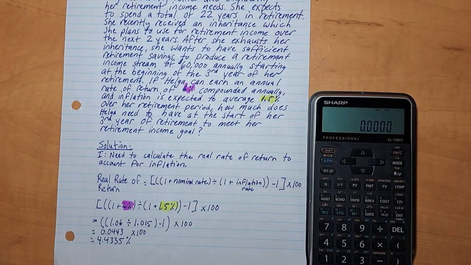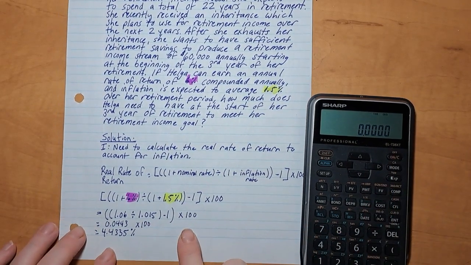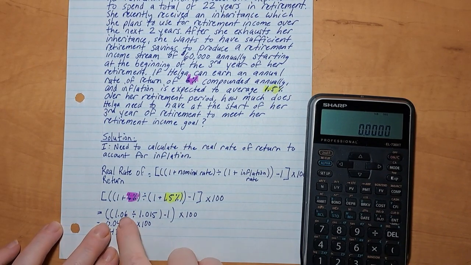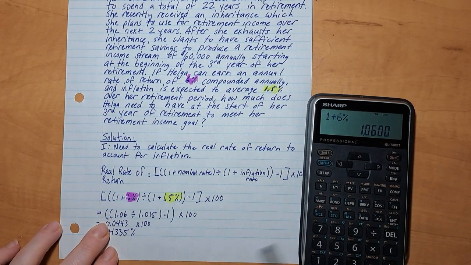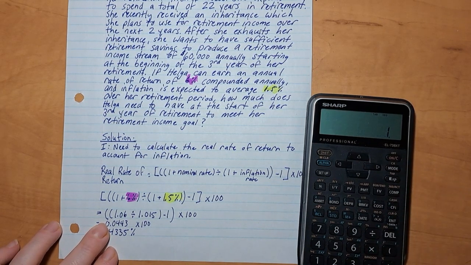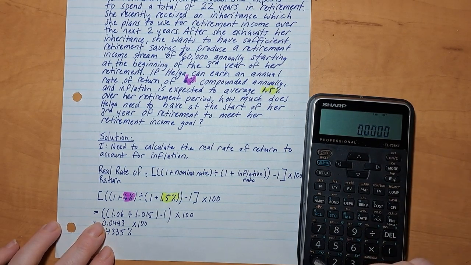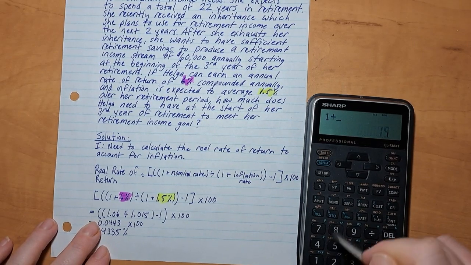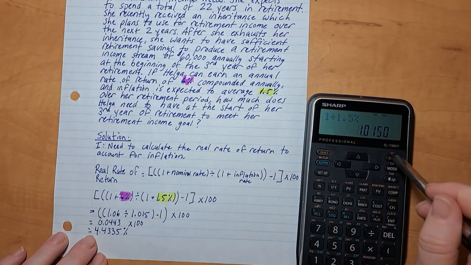So we'll just figure it out here. 1 plus 6% is 1.06, divided by 1 plus 1.5%, which is 1.015, minus 1.